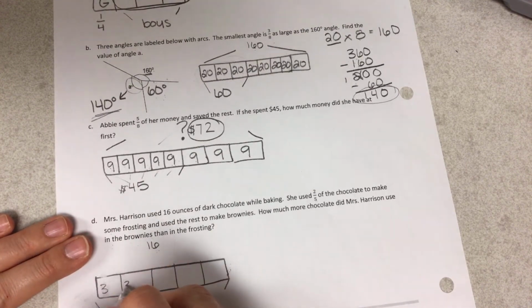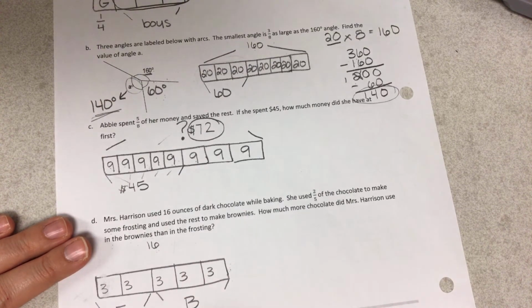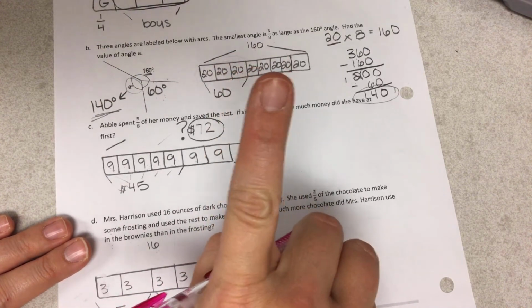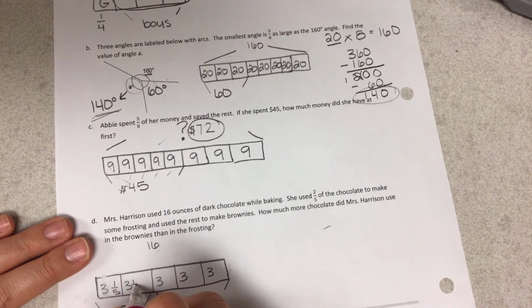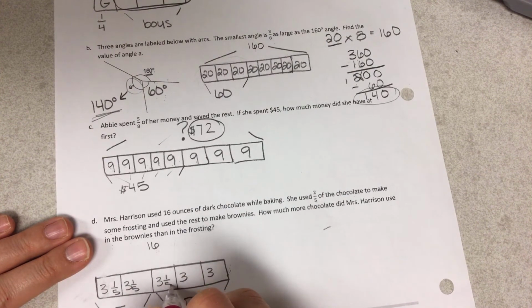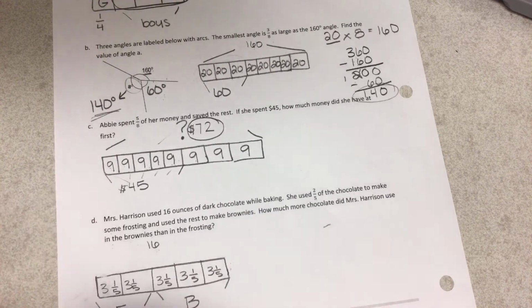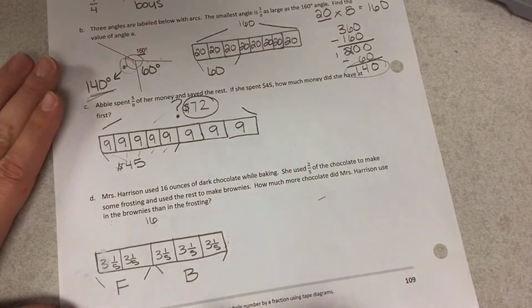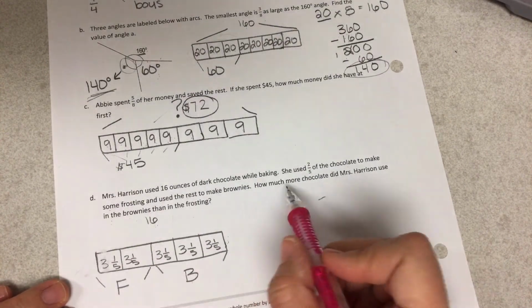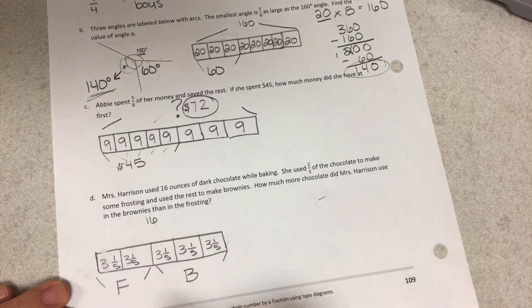Okay? So I already know that 5, oops, did that wrong. 3, 6, 9, 12, 15 would give me 1 left over. Then I'm going to take that 1 and I'm actually going to split it so that each piece of fifths has a little bit of that 1 that I have split. Okay? And then what I'm going to do is I'm going to go ahead and figure out this information. It says how much more chocolate did she use than the brownies.